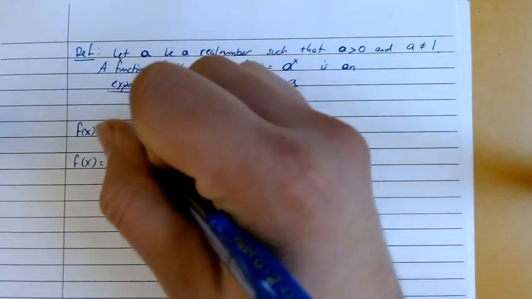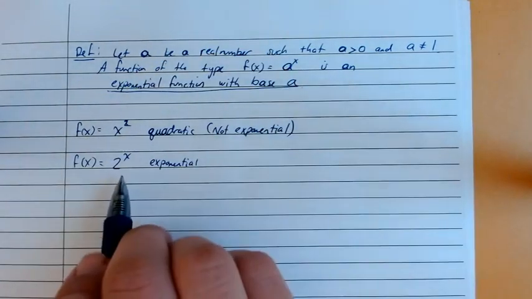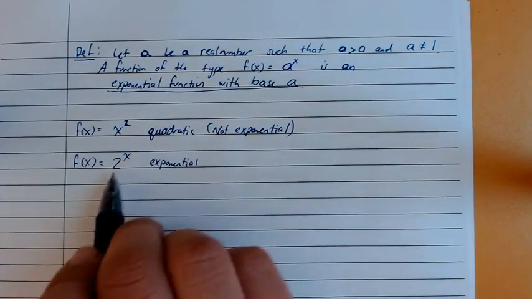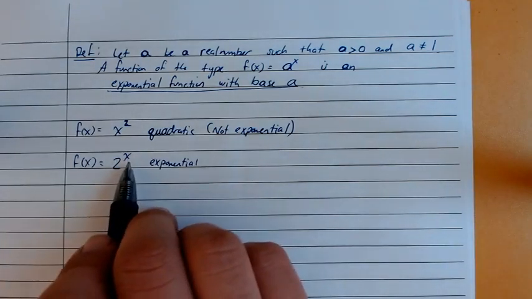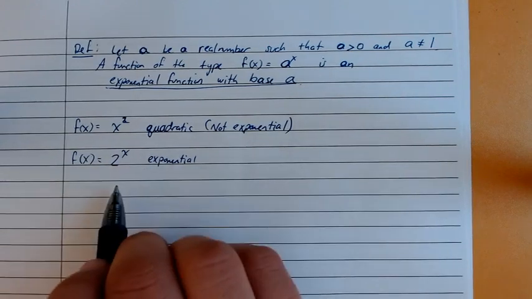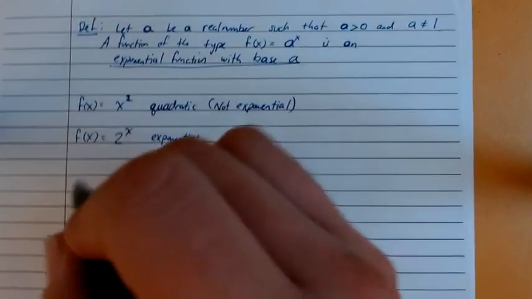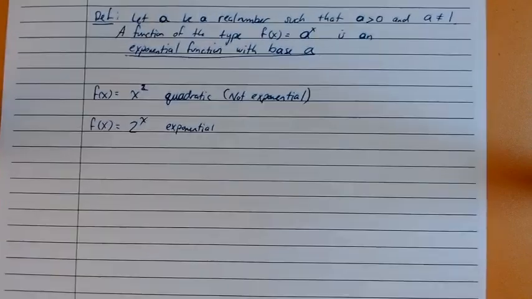Now this base can be any positive real number other than 1. You could say 3 to the x, 4 to the x, 5 to the x. You can use a decimal if you like. You could say 0.3 to the x. You could use a fraction. You could say 1/2 to the x. All of these are examples of exponential functions. So that's our definition.